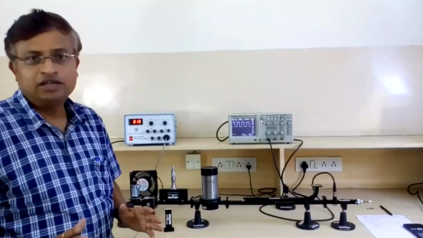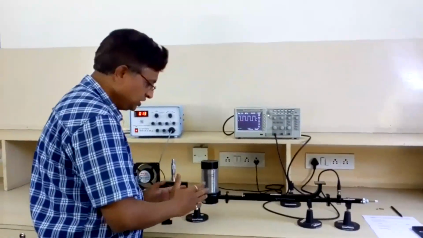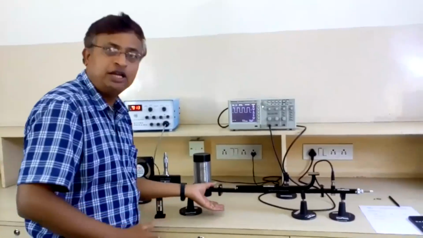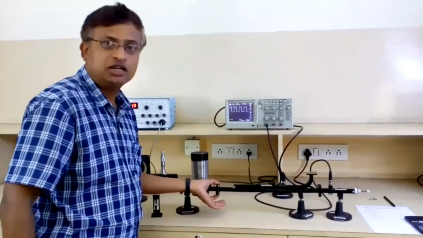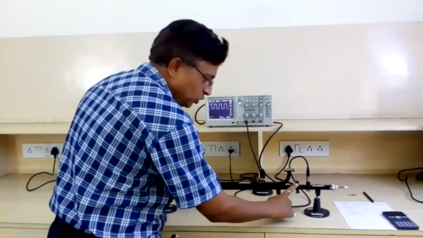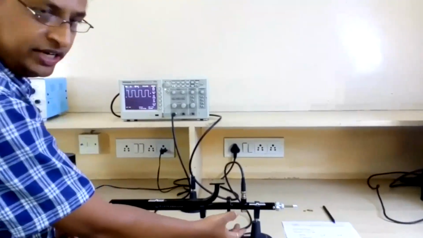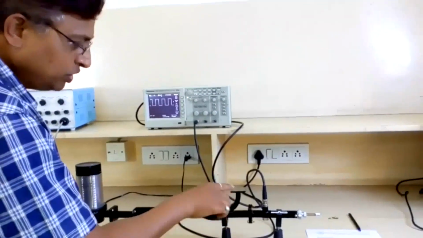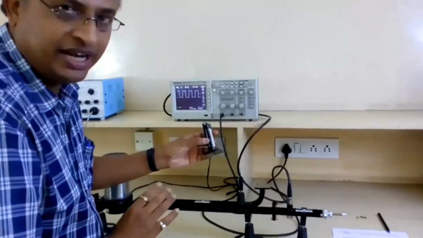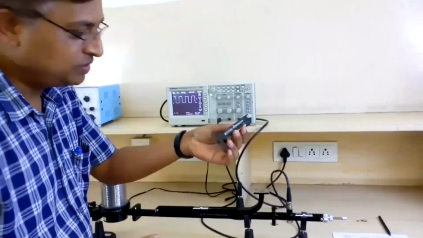Now the directional coupler is connected to the microwave bench. The output of the microwave bench becomes the input to the directional coupler at port number 1. To port number 2, I have connected a diode detector, and port number 3 I should not keep open, so I am terminating it with the help of a match termination.